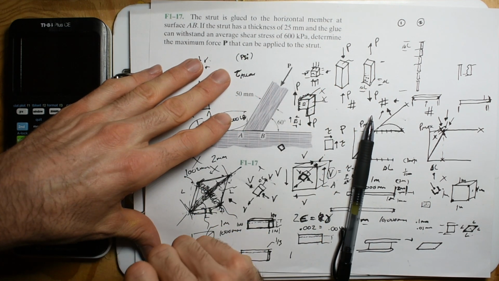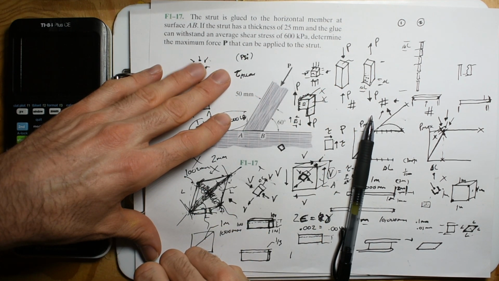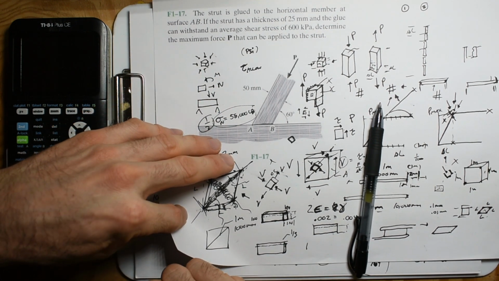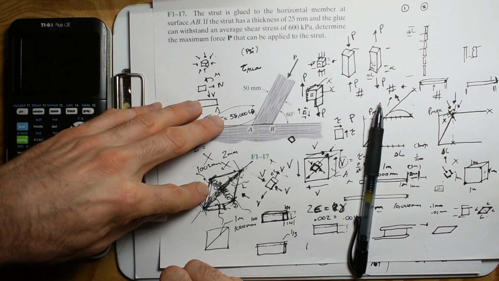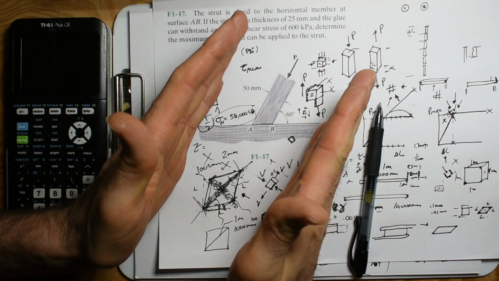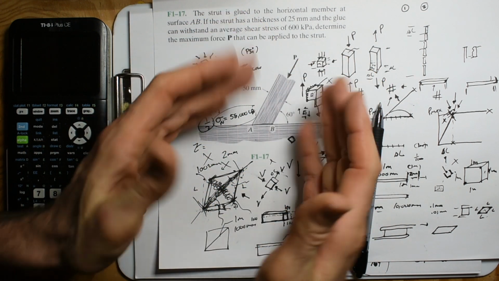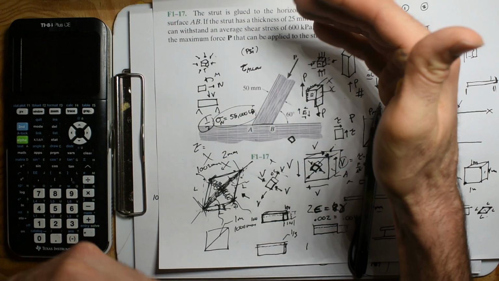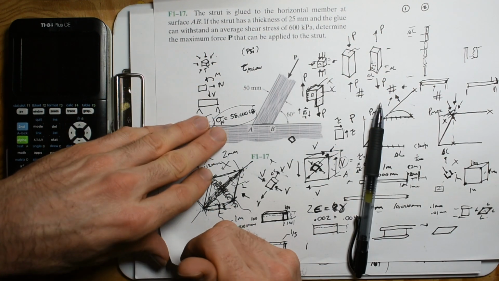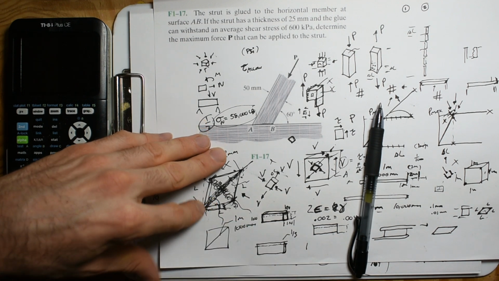So if you were able to pull on something this way, and then also pull it this way, you would be able to pull it the maximum amount.